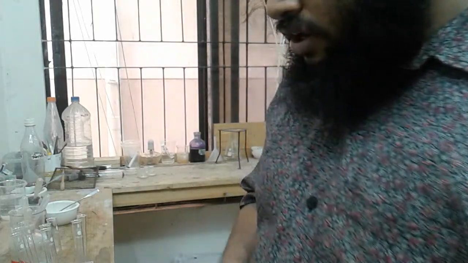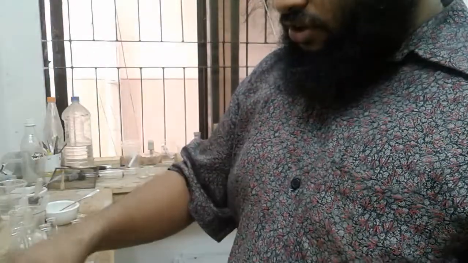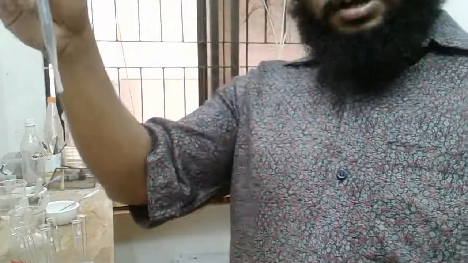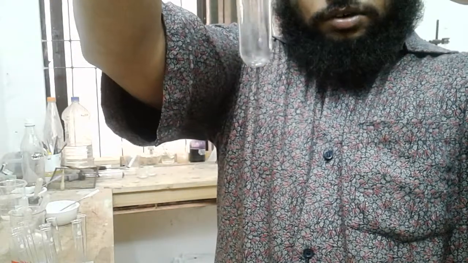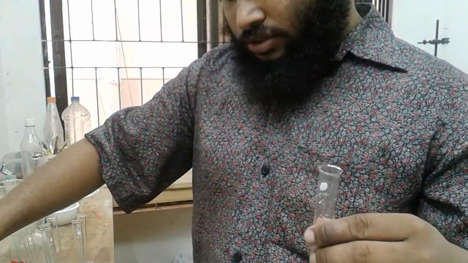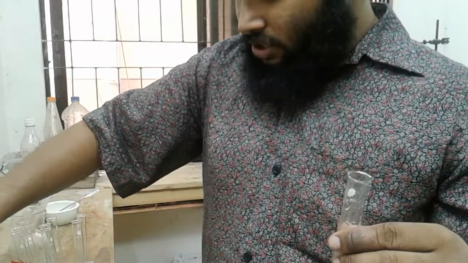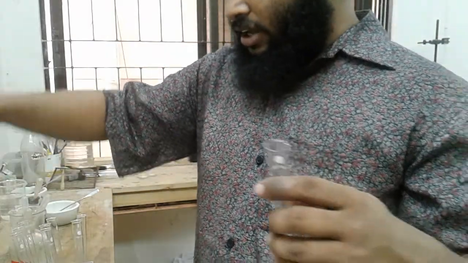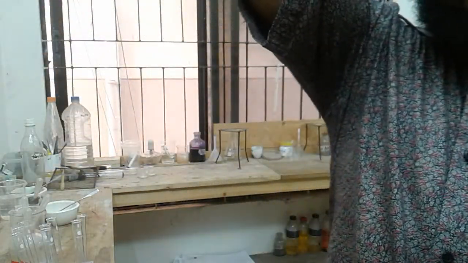Where is Fa1B? Oh, here it is. So I am taking 1 centimeter cube depth of Fa1B, and then I am adding sodium hydroxide until no further change. That means again no specific amount is mentioned.